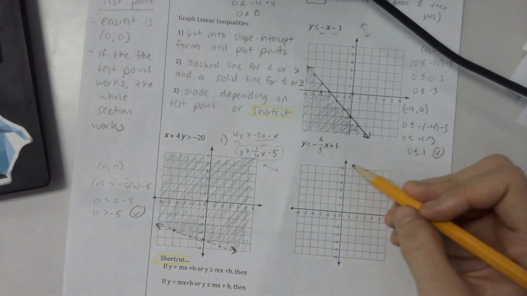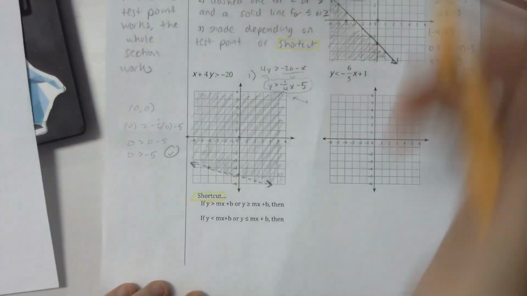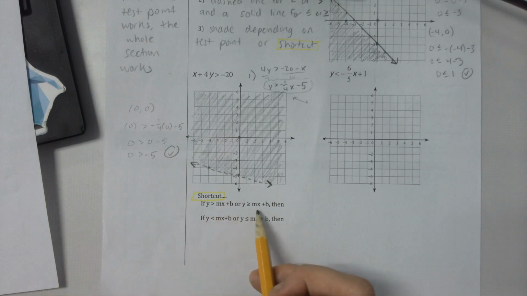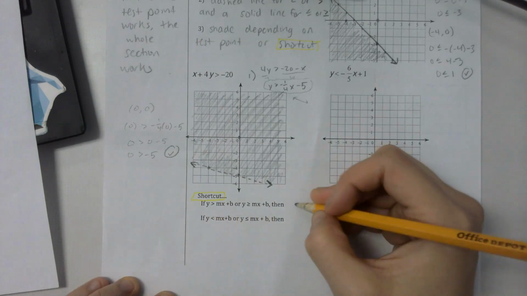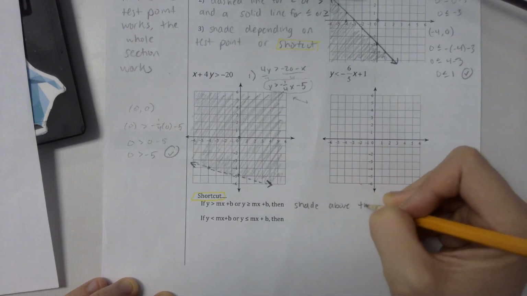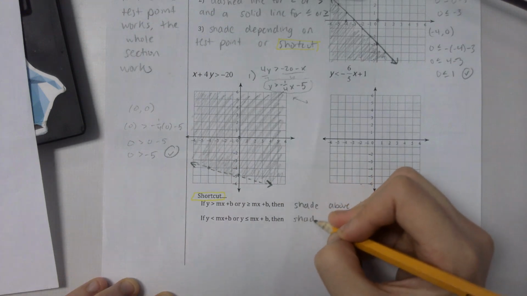All right, one more example. Actually, let's talk about the shortcut. Okay, so the shortcut: if y is greater than mx plus b, or y is greater than or equal to mx plus b, then shade above the line. And if it's less than, then shade below.